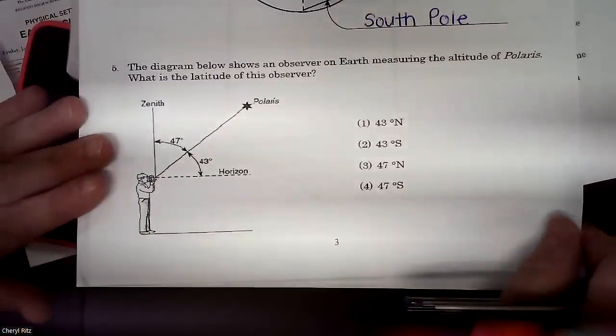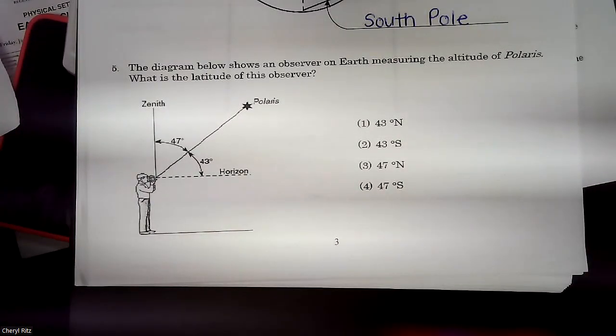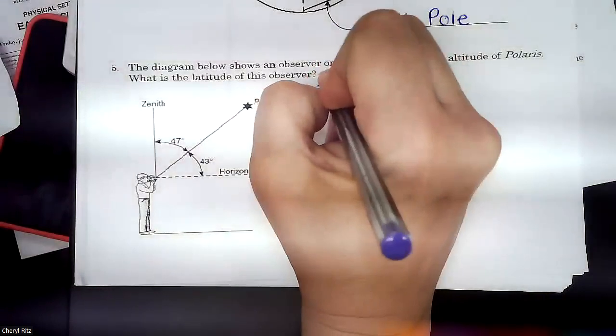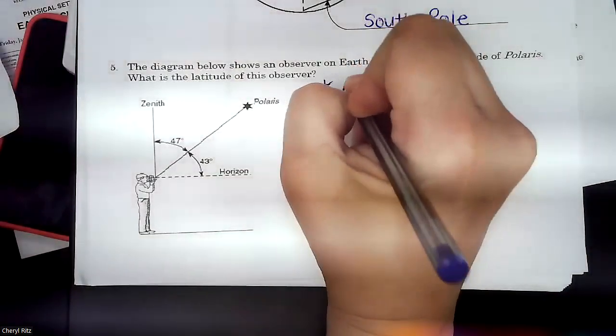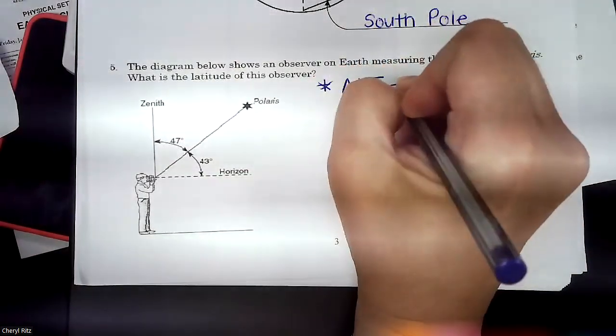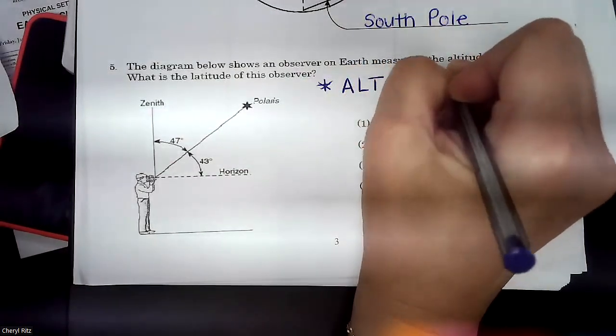This is review from chapter 2. What is the thing we have to remember for this? How do we find a latitude using Polaris? Alt equals lat.